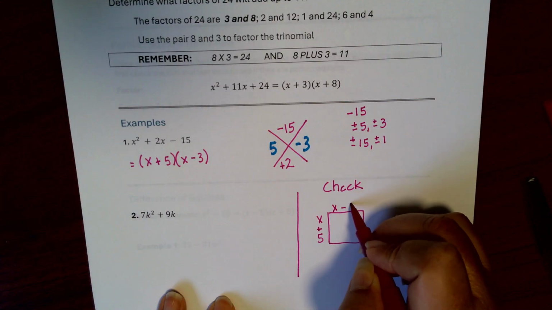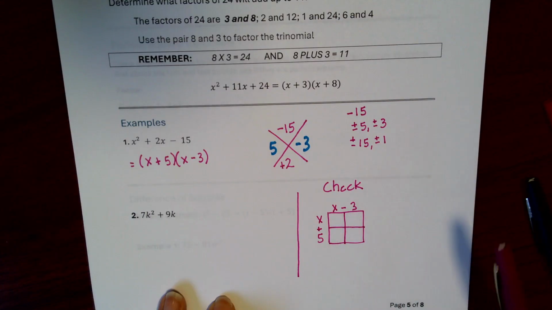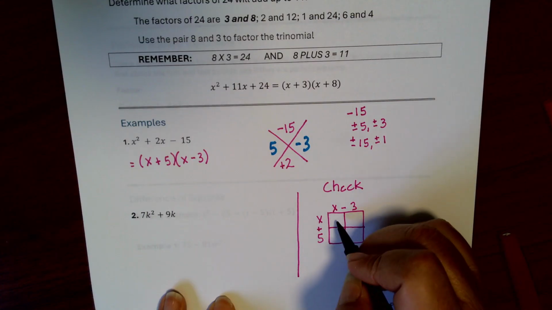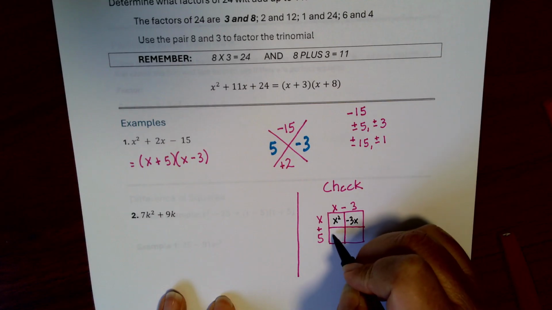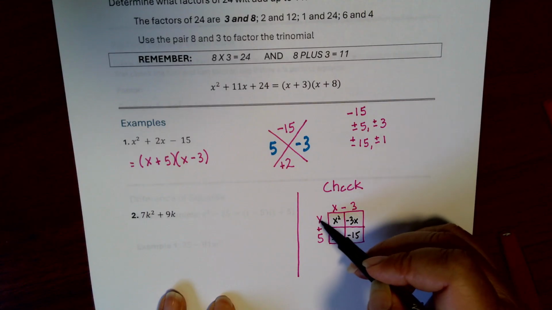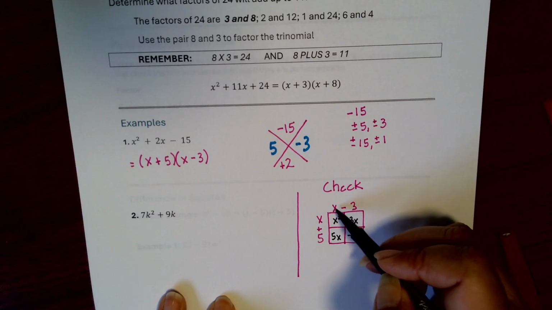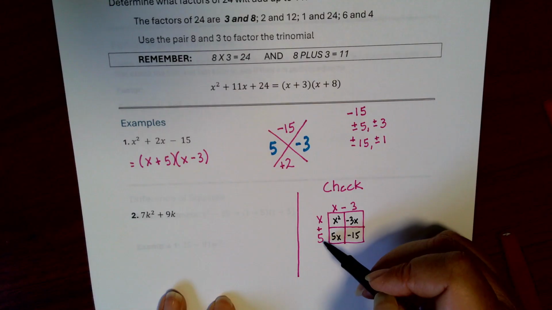You can also use the FOIL method. You want to use whatever method that you are comfortable with. So I'm multiplying x times x, x times negative 3, x times 5, and negative 3 times 5.